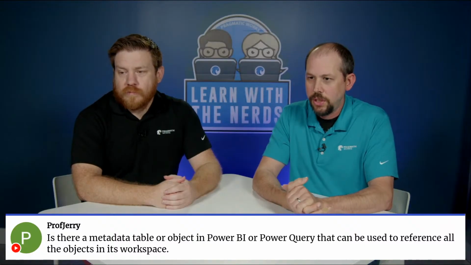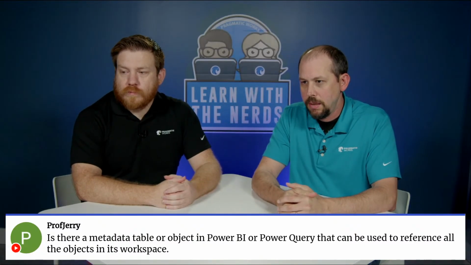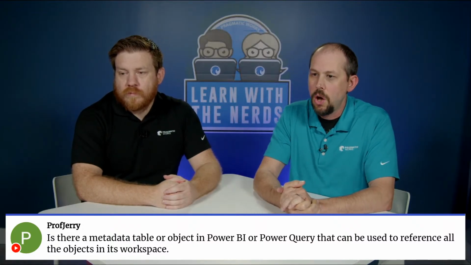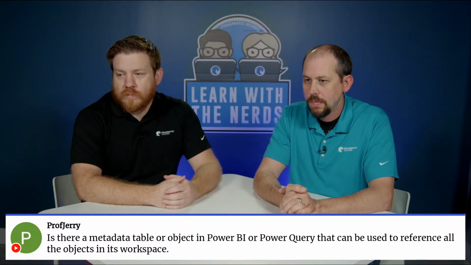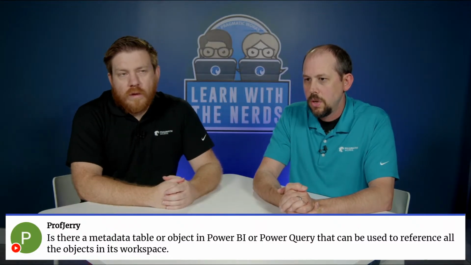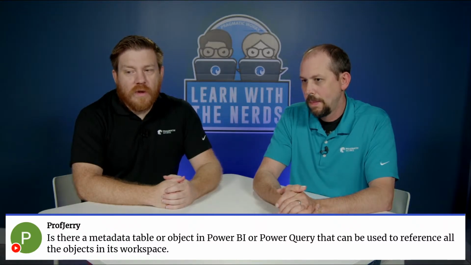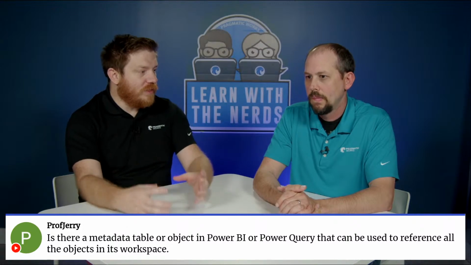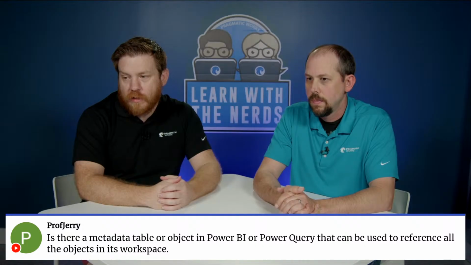All right, next question. Is there a metadata table or object in Power BI or Power Query that can be used to reference all the objects in its workspace? All of the objects in the workspace. So I have an idea on this. Do you have an idea? Yeah, so I believe the question is referring to the Power BI instance or the model itself. Okay. Not the entire workspace.